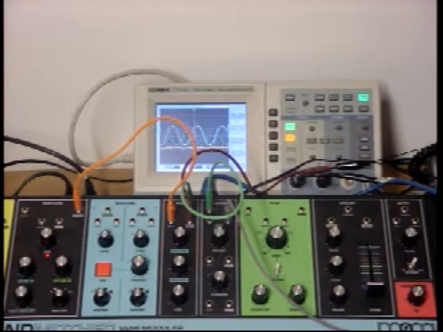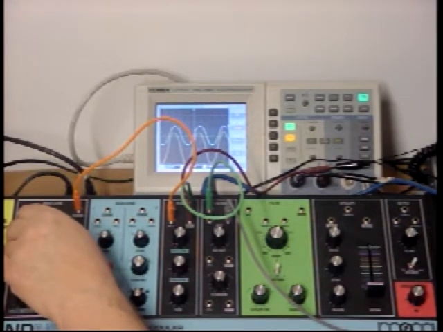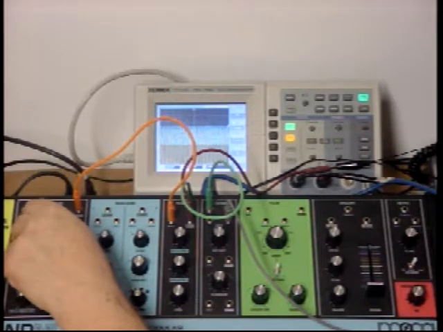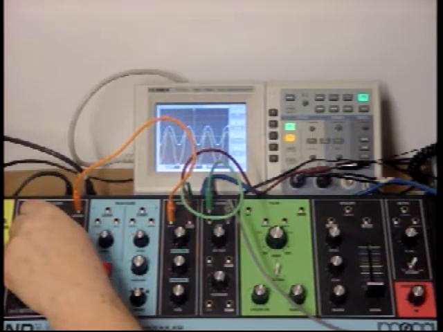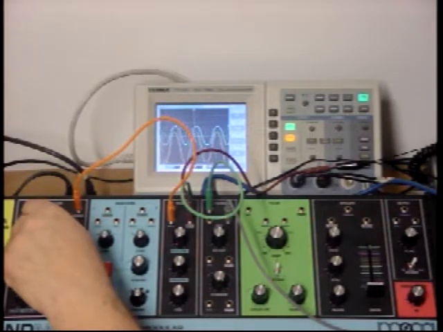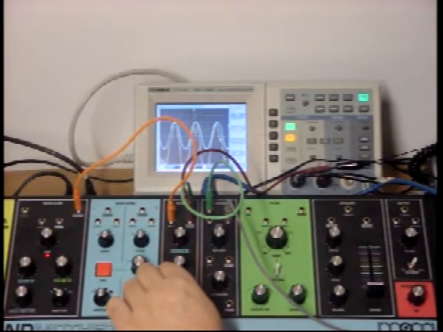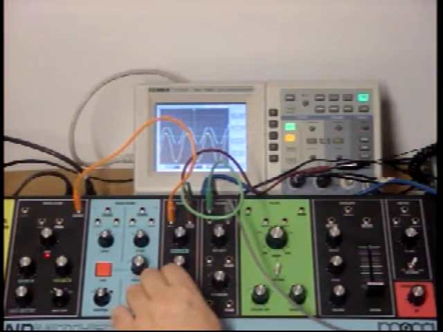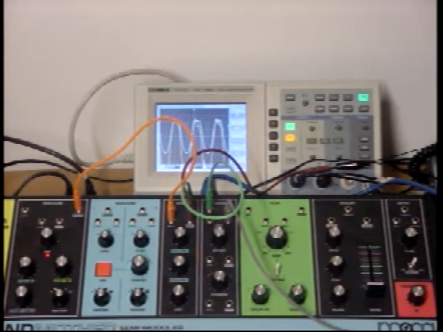So what does that sound like? It can actually be very hard to hear because it really does have no harmonics. So what I'll do is I'll change the frequency. That gives you some idea as to what it sounds like.